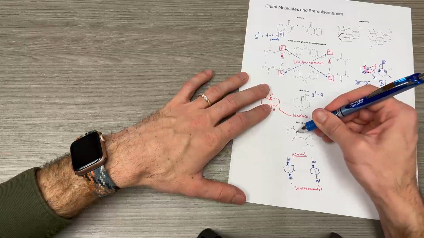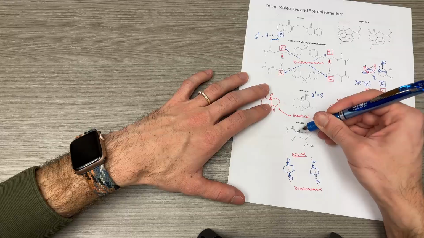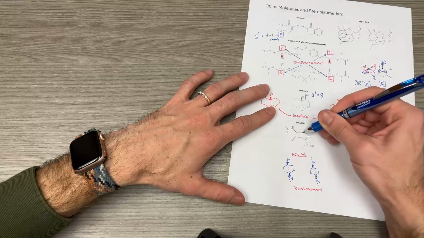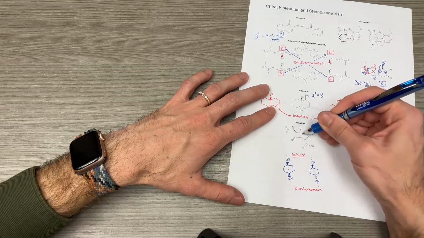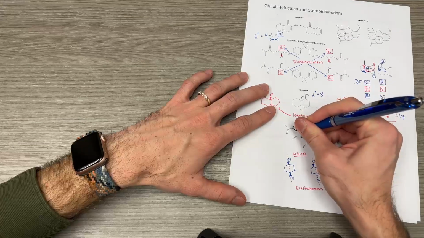Priority 1, priority 2, priority 3. That's 1, 1, 2, 3 appears counterclockwise. Priority 4 is going away. That's an S absolute configuration.